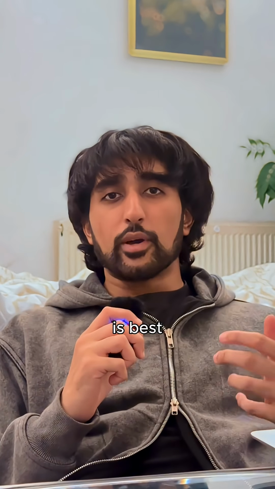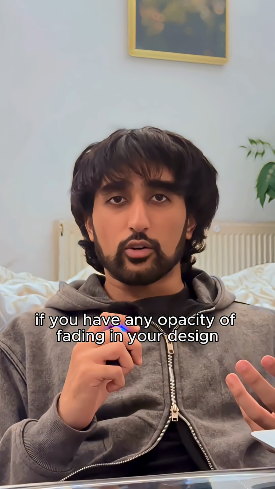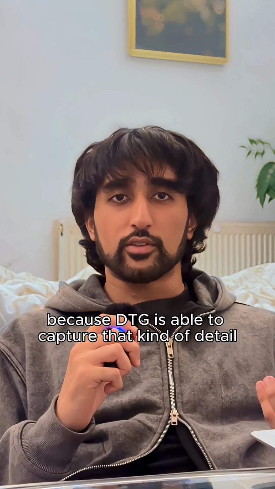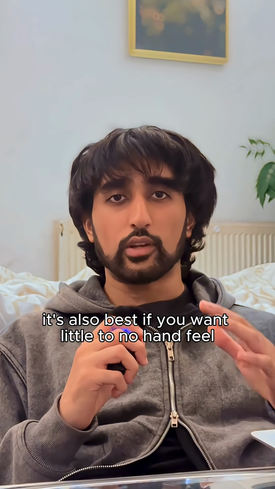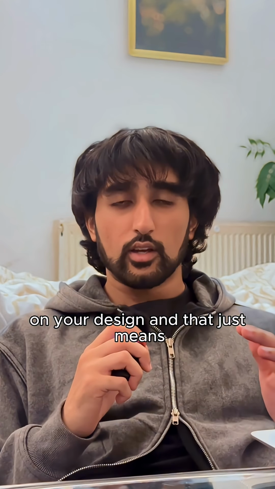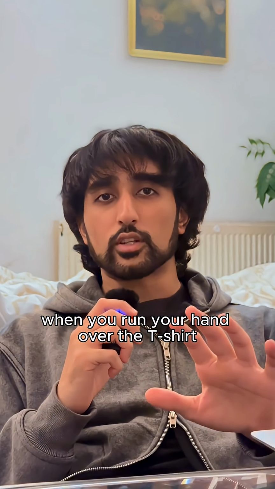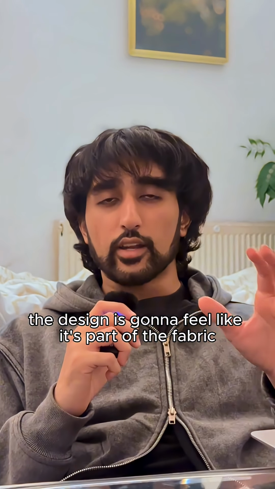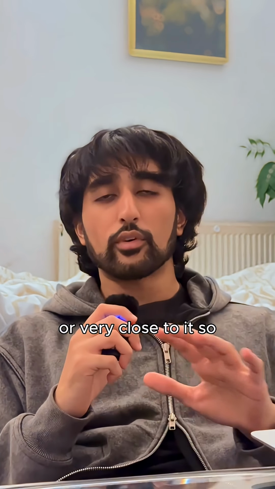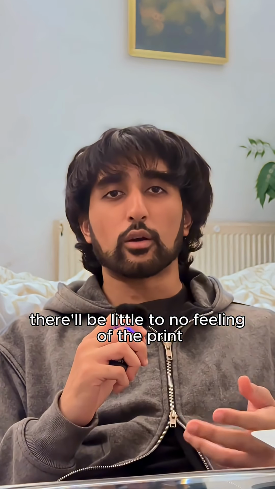So DTG is best if you have any opacity or fading in your design, because DTG is able to capture that kind of detail. It's also best if you want little to no hand feel on your design, and that just means when you run your hand over the t-shirt with the design on it, the design is going to feel like it's part of the fabric or very close to it. So there'll be little to no feeling of the print being there.